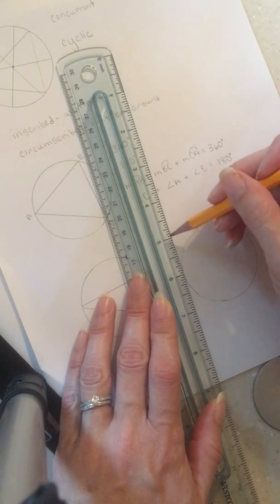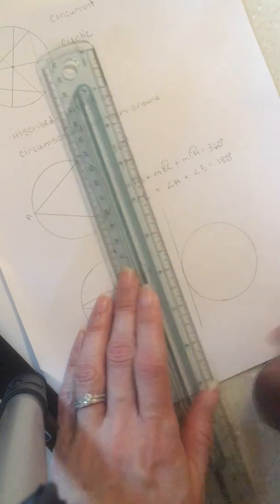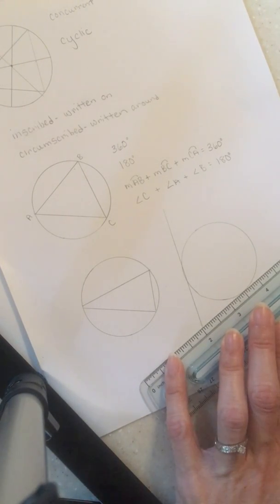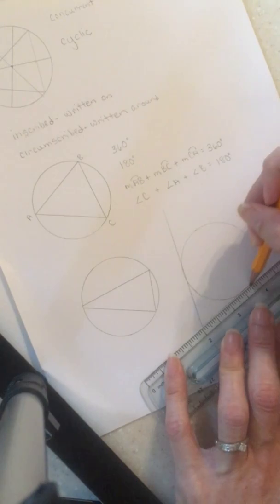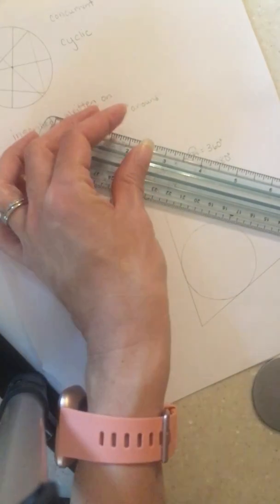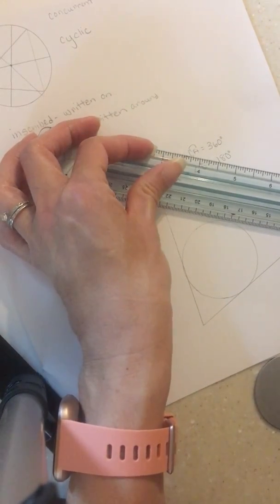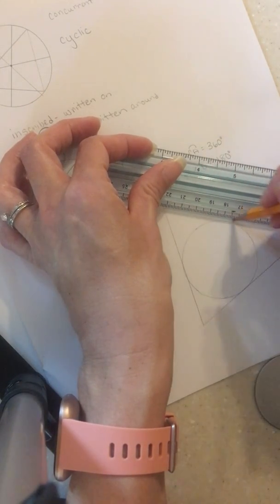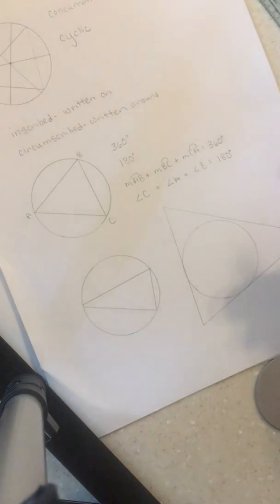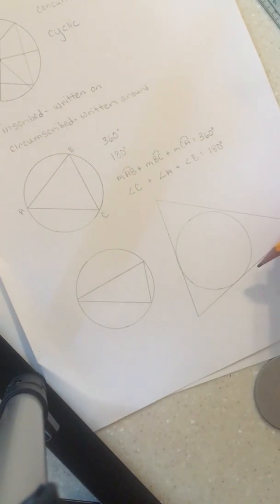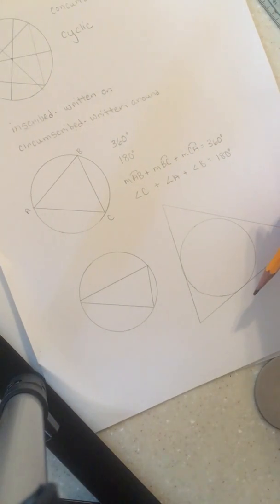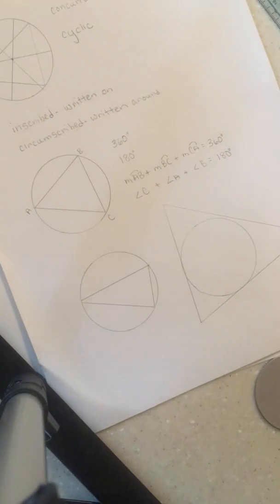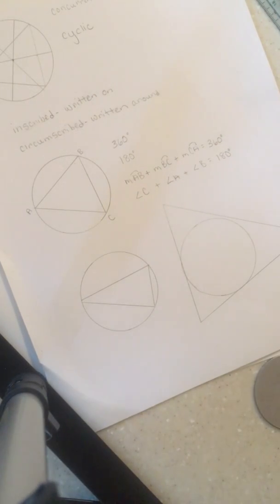We could also have lines that are tangent to each side of this circle, and that would form an incircle. Then we would say that the circle is inscribed in the polygon, and here the circle is circumscribed about the polygon. So, inscribed versus circumscribed.